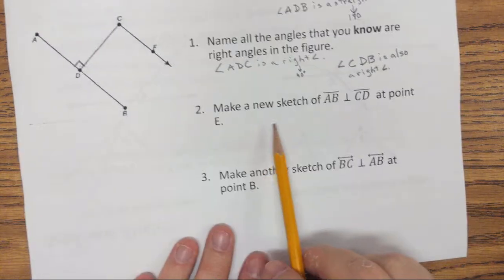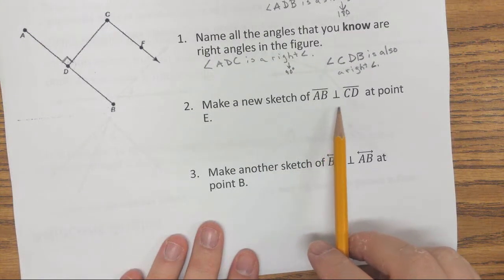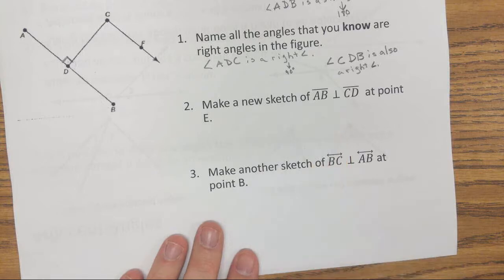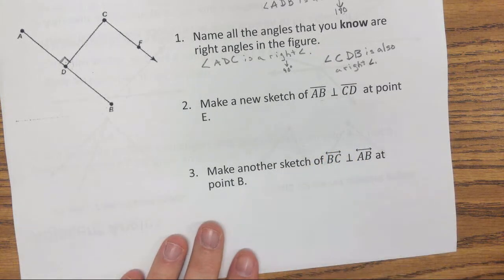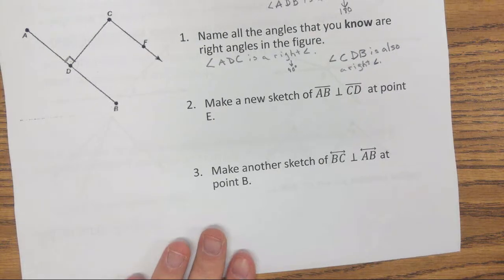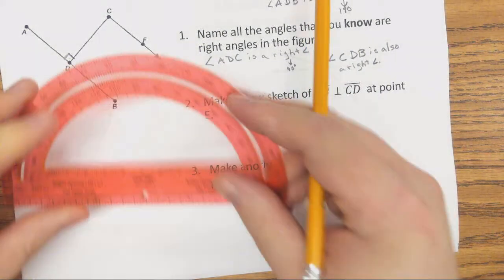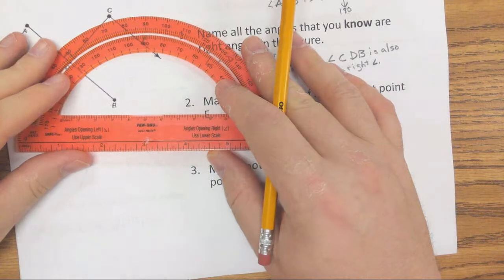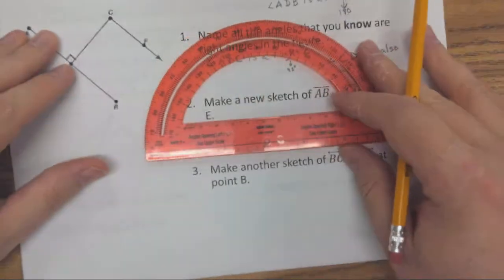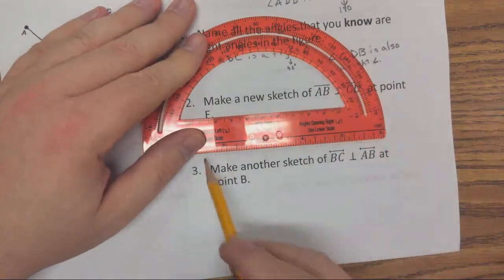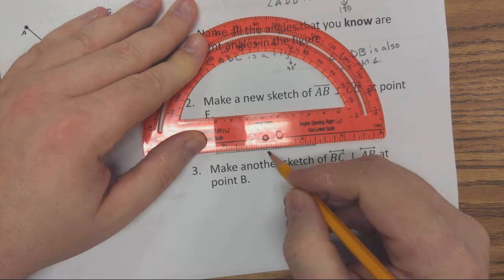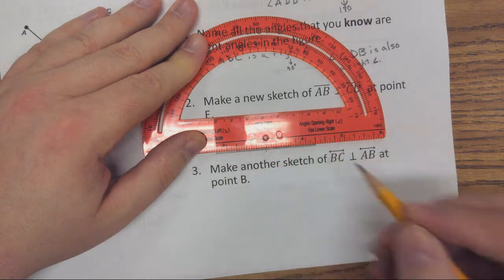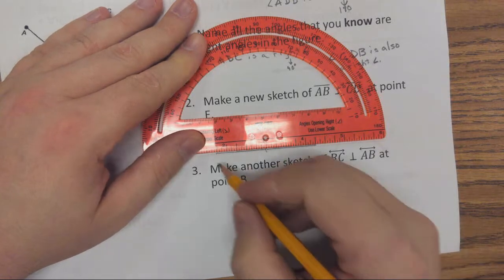Let's look at this. Make a new sketch of AB and CD at point E. And we want AB perpendicular to CD. Well, again, I'm going to use my trusty protractor just like we did in the last video. Draw a line segment, and find a point on it.